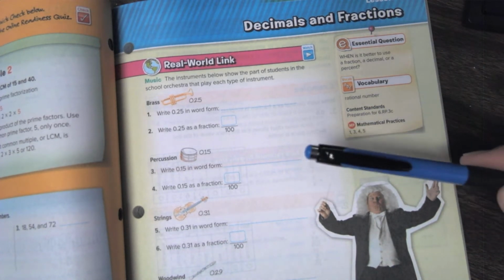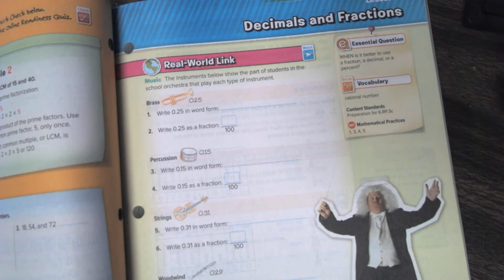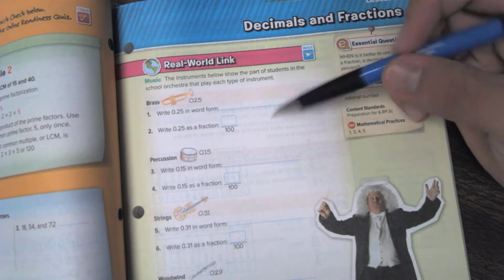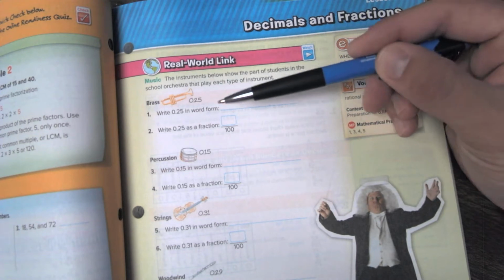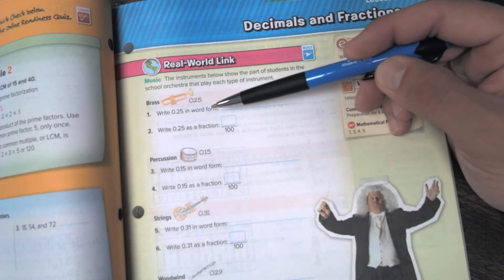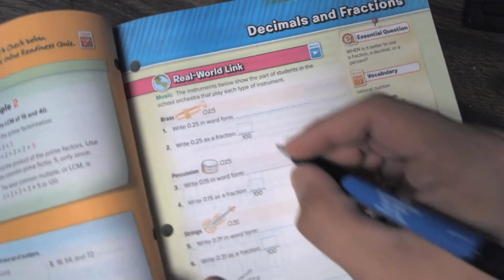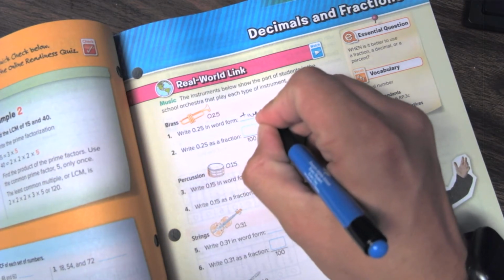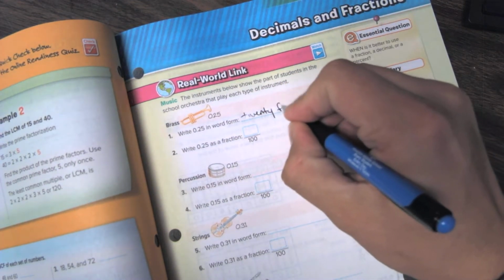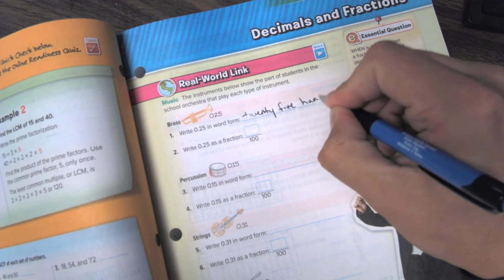But we're going to start with the real world link right here. The instruments below show the part of the students in the school orchestra that play each type of instrument. It says brass is 0.25. In word form you would write this out as 25 hundredths.